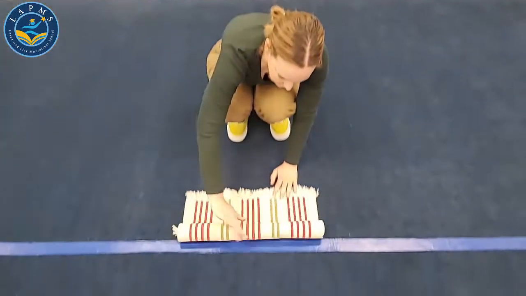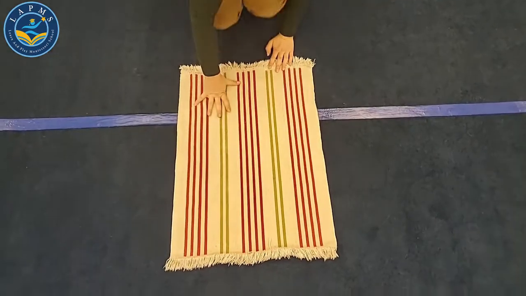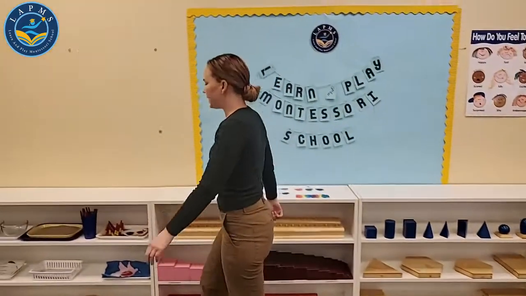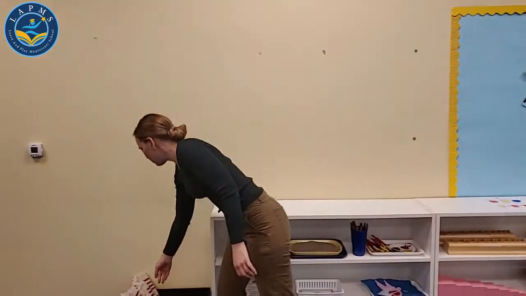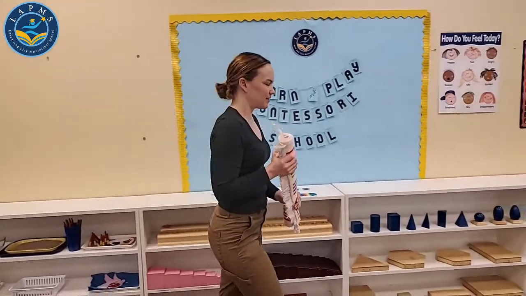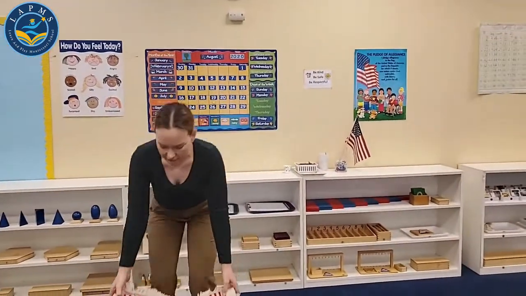So it's going to look a little bit different, and that is okay. I need 1 more mat using my walking feet. 2 hands, more walking feet. And then I'm ready to get my materials.